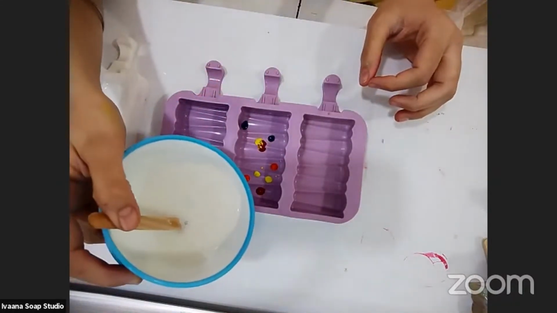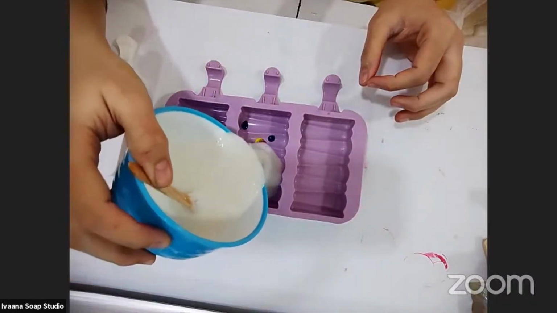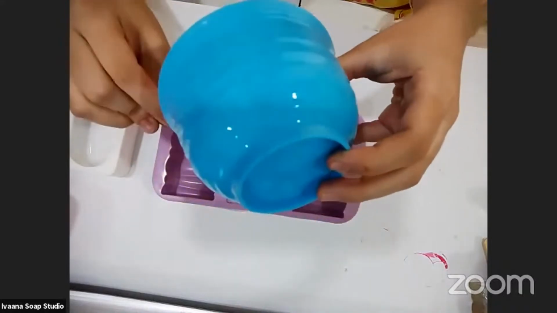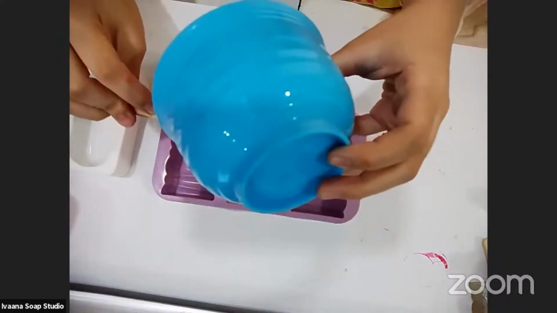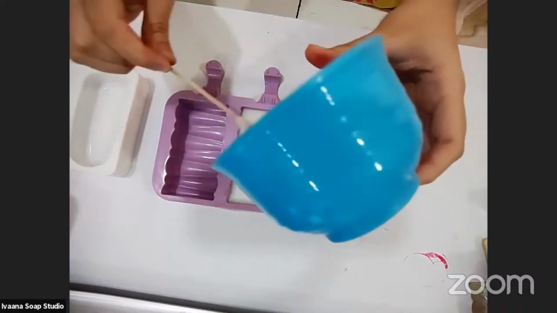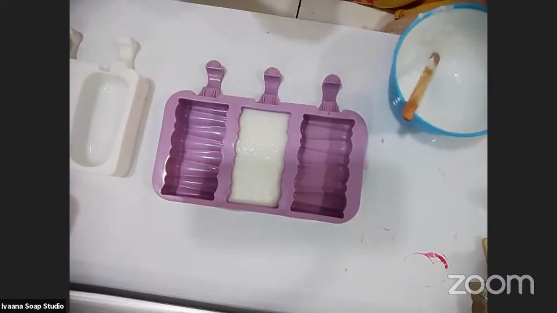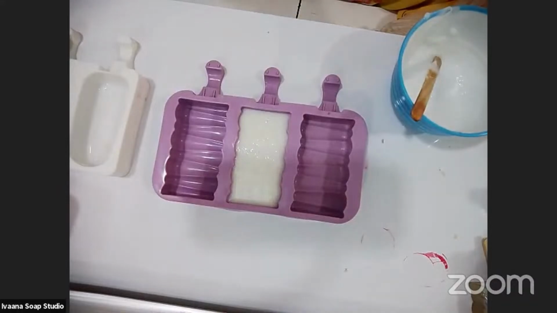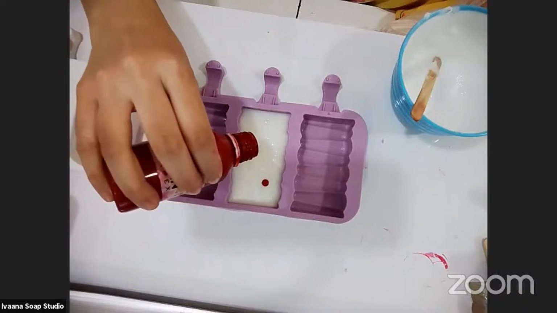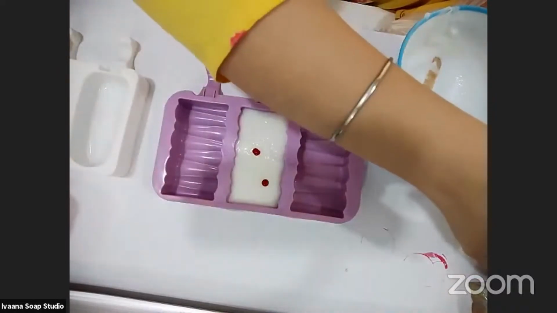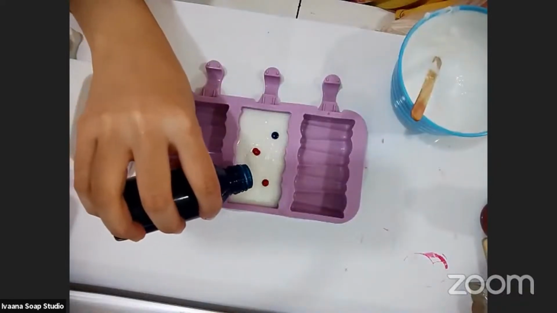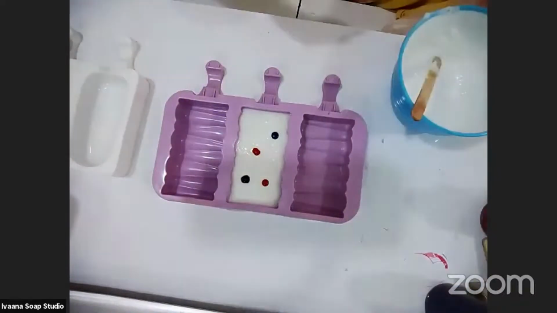Okay, so now my base is cooled down quite a bit. I'm going to start pouring. Okay, what I can do is a couple of drops at the top. Actually, my AC is on, so this base has cooled down quite too much.